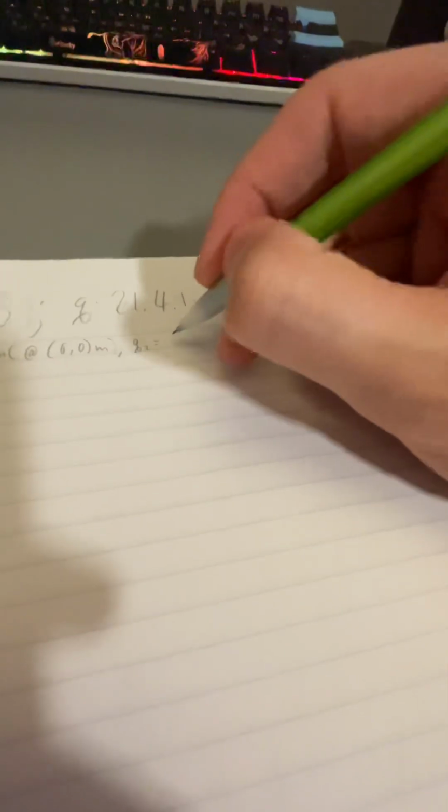So, for question 21.4.1, there's only one part, and we are given charge Q1, positive 3.6 nanocoulombs at position 0 meters, Q2, negative 4 nanocoulombs at position, they gave it in centimeters, but I just converted it to meters, so 0.06 meters in the x direction, 0 on the y.